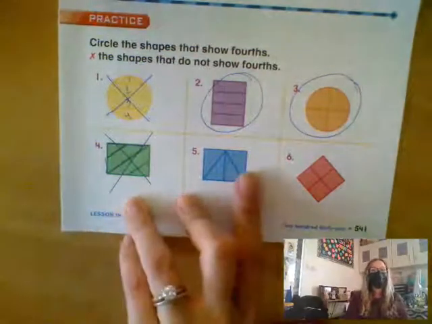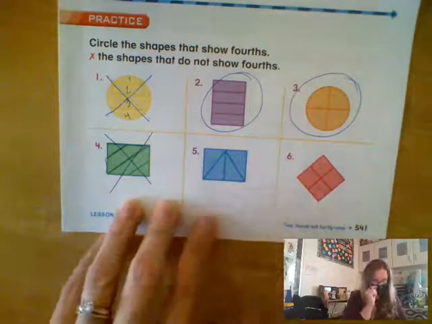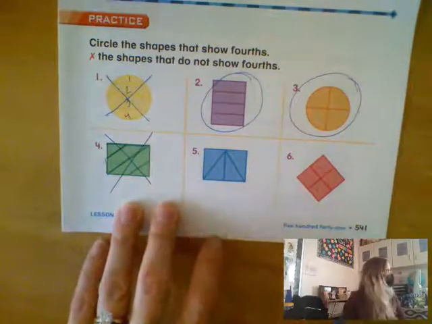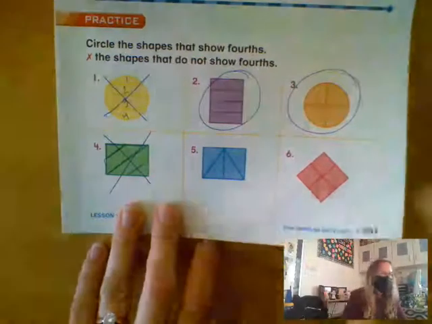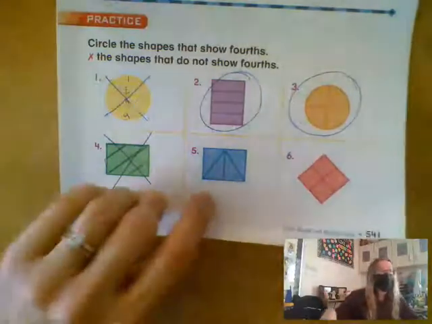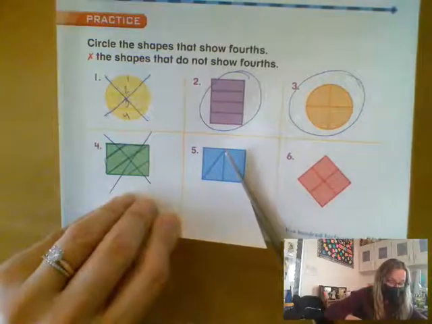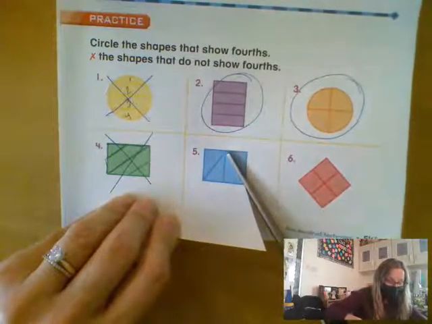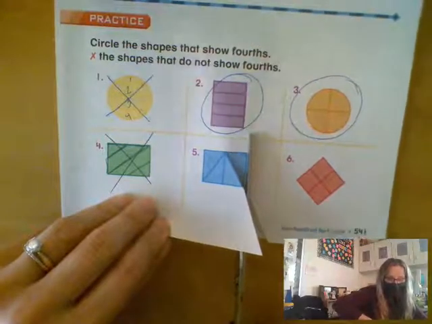Now this one, they're trying to trick you, Blake. Don't let them trick you. They are the same. I'm going to show you something. Don't do this in your book, because you need the other side. But I'm going to do it in mine to show you something. Okay? So I see that there's 4 triangles.